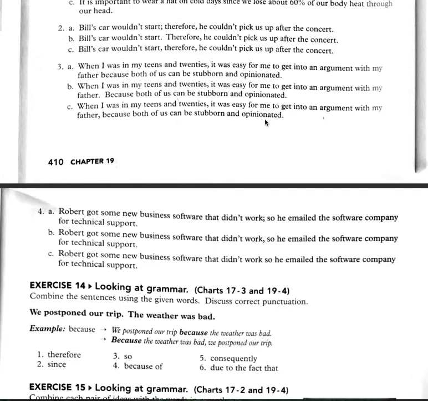Okay, so here, the correct one is going to be A. This is your adverb clause of time. When I was in my teens and 20s, comma, main clause, it was easy for me to get into an argument with my father because both of us can be stubborn and opinionated. Letter B is not correct because you do not use a period and then start the adverb clause, leave it by itself, because this is a dependent clause. Remember, adverb clauses are dependent clauses, therefore they need to be connected. Okay? And C is not correct because we don't use a comma since the adverb clause comes after the main clause. No comma is necessary. So the correct answer is A.